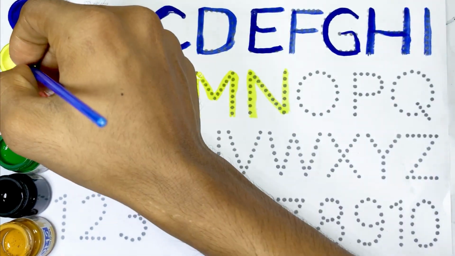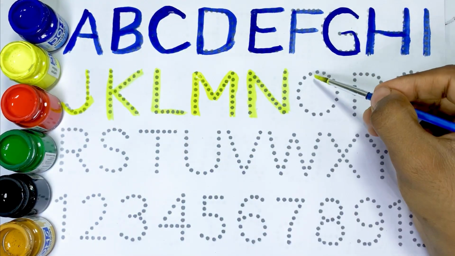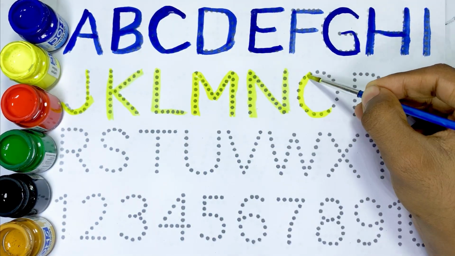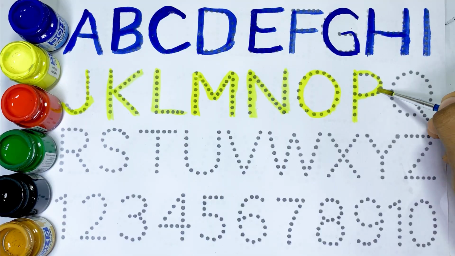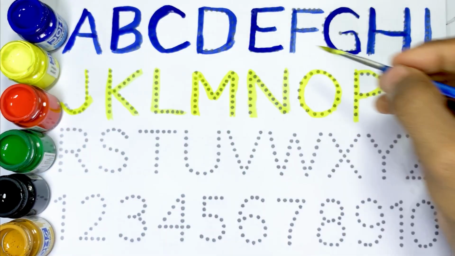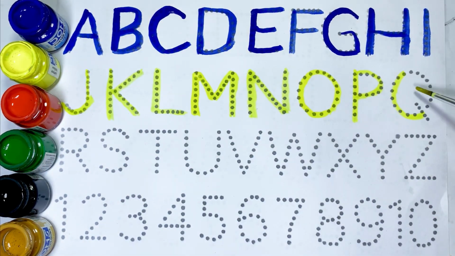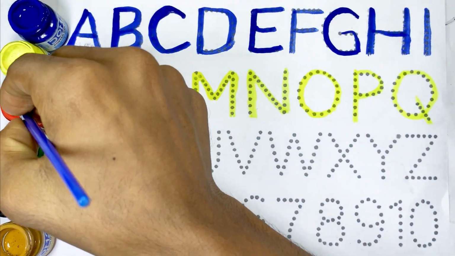N for Nose. O for Orange. P for Parrot. Q for Queen. Kids, now you draw R and U is red color.